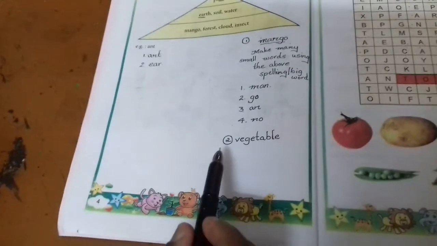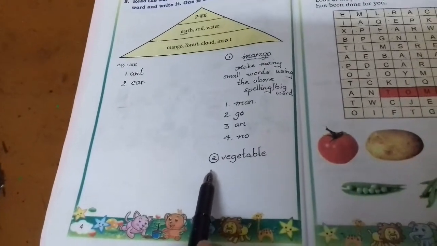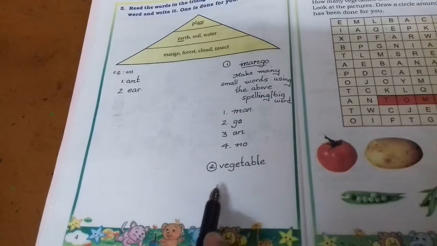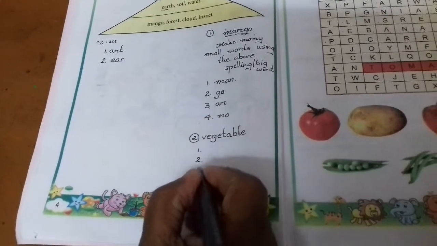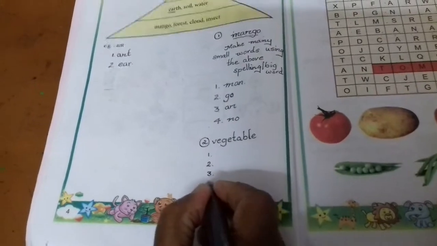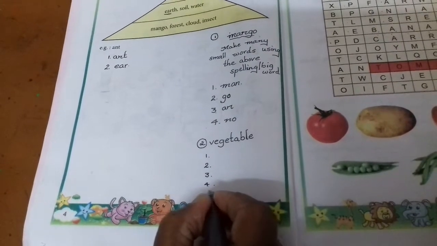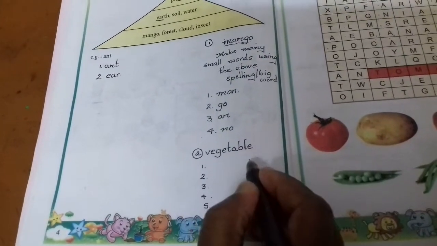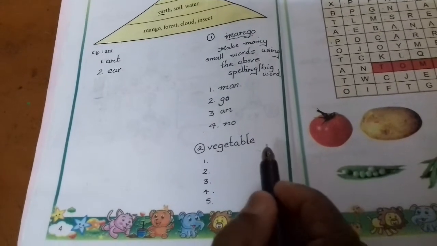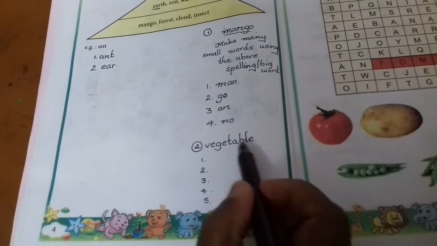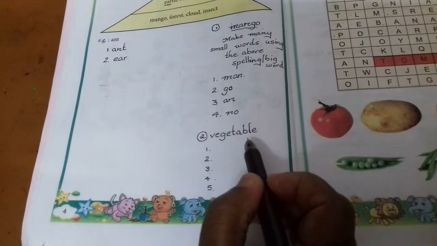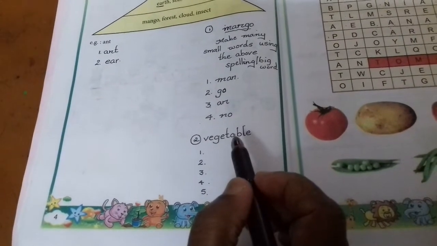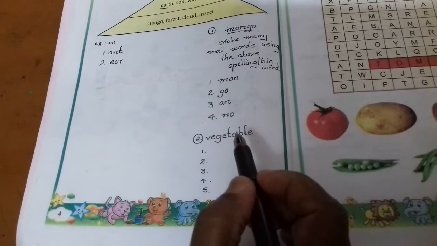I want you to do the next one. Second one I've given you as vegetable. I want you to make at least 5 words using vegetable. You have to use the same spellings. Do not change the spelling. Okay? Do not change the alphabets. You can use the same spelling, and then you can make 2 letter, 3 letter, 4 letter, 5 letter words.